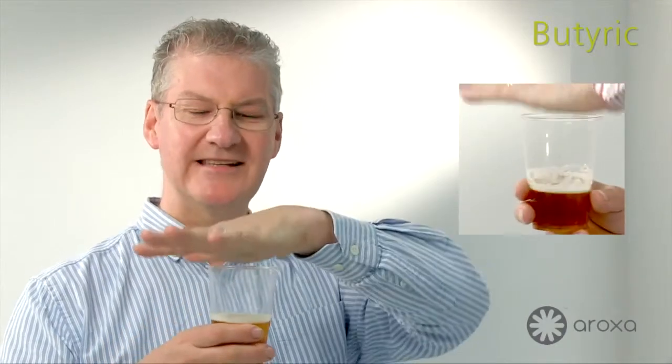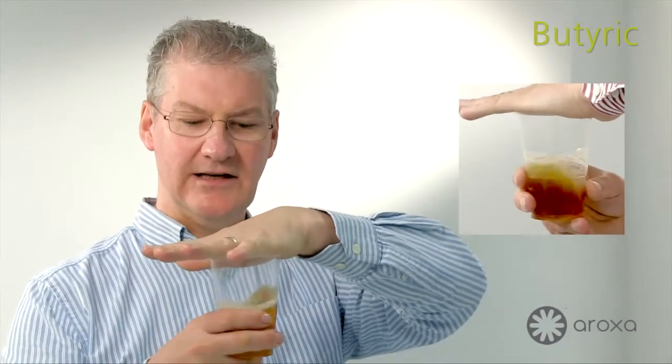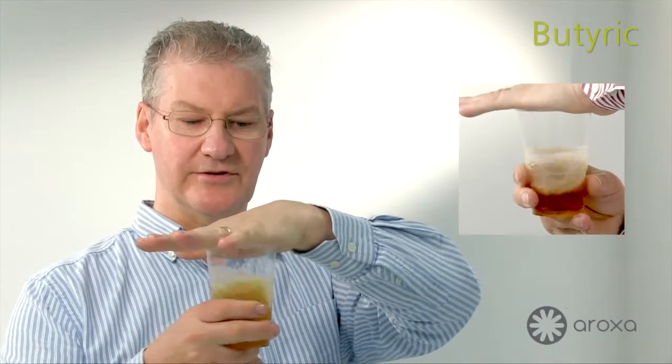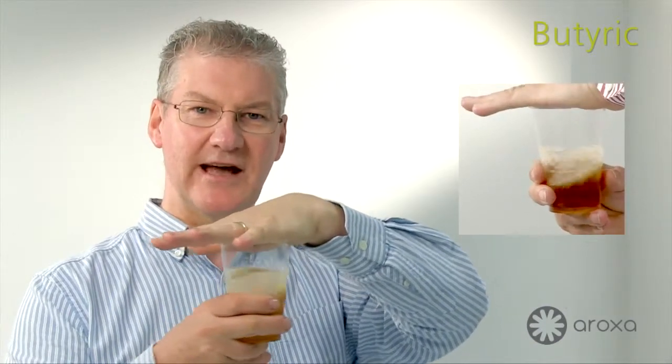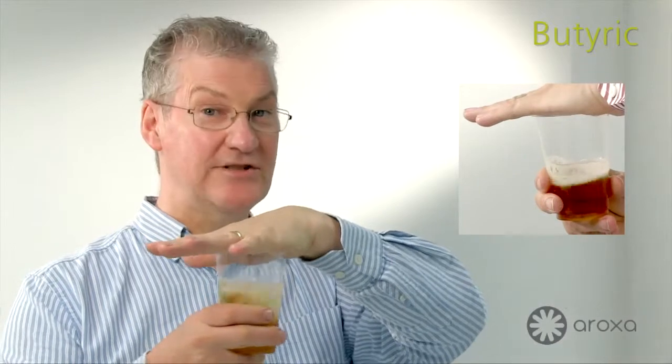Now, when you're assessing the butyric acid in beer, there are two ways to do it. First of all, to concentrate the butyric acid in the headspace of the beer by sealing the glass with your hand. Cover the glass with your hand and swirl it around. This concentrates the butyric acid. When we then take a 2-second sniff, we'll get the strongest flavour.